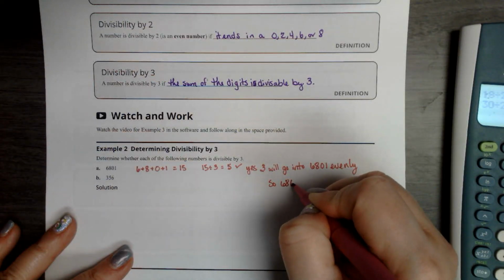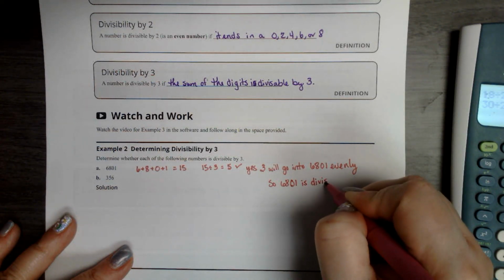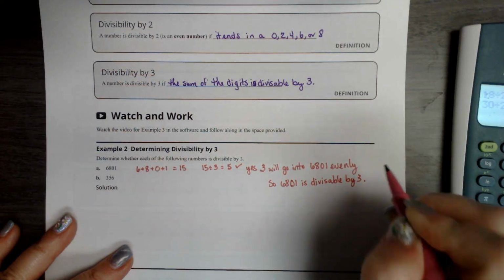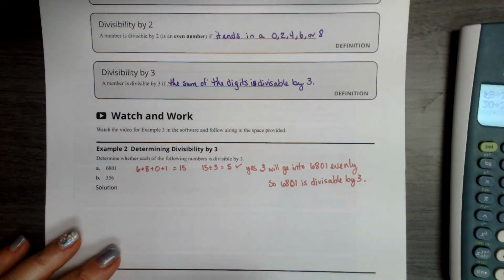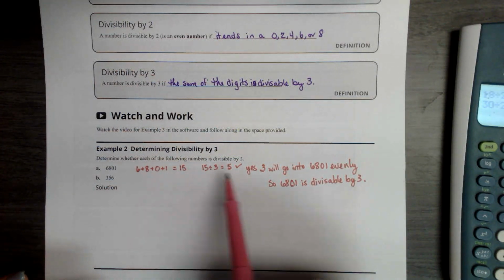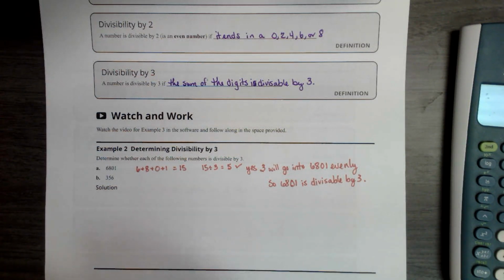So 6801 is divisible by 3. That's what we're saying. We just shorten it by saying 6801 is divisible by 3. It's a long explanation to say 6801 is divisible by 3.